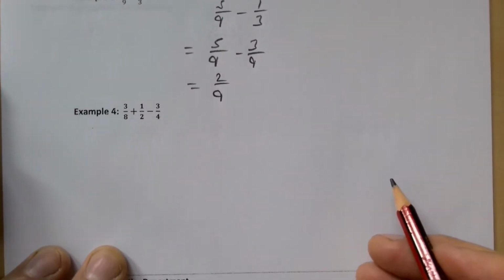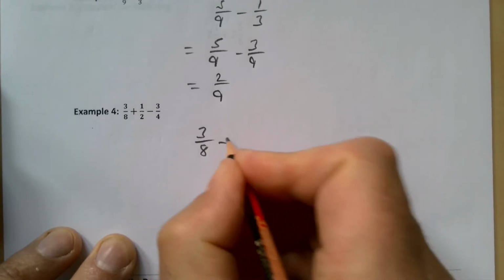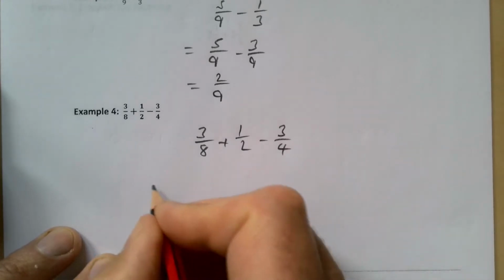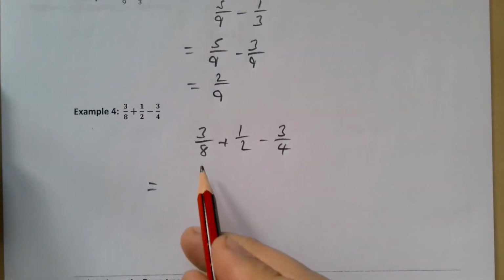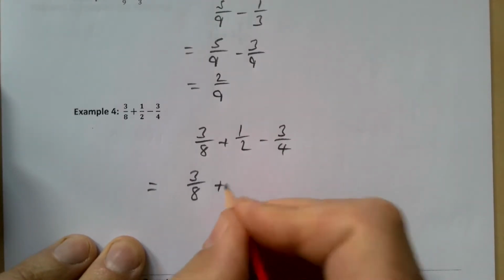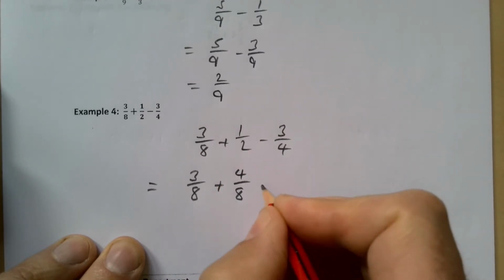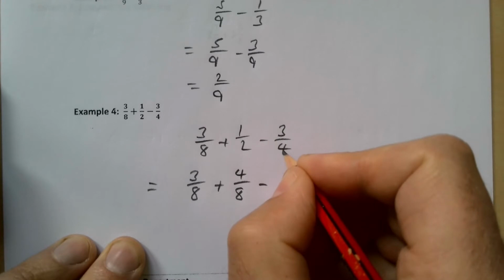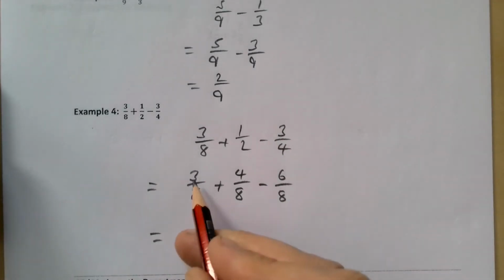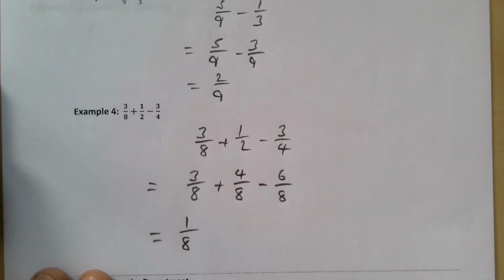Very similar actually with example 4. So 3/8 plus a half take away 3/4. The lowest common denominator here is actually 8ths. So 3/8, change that into 8ths, and times that by 4. Times that by 2. Nearly there. 3 plus 4 gives me 7, take away 6. And I end up then with an 8th.